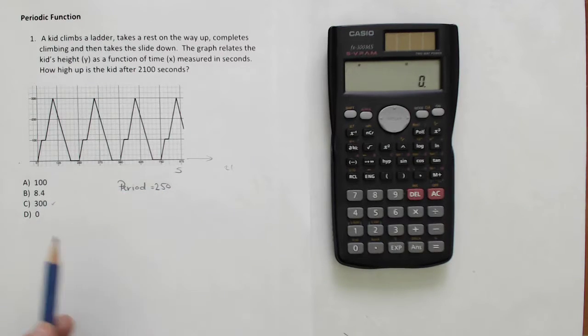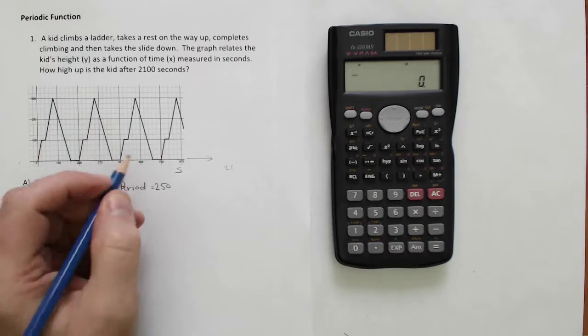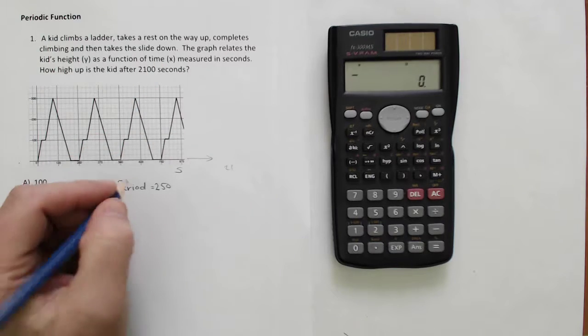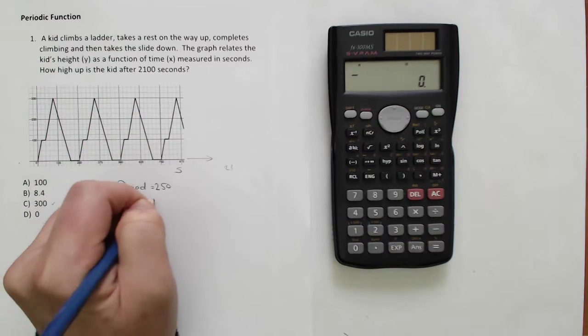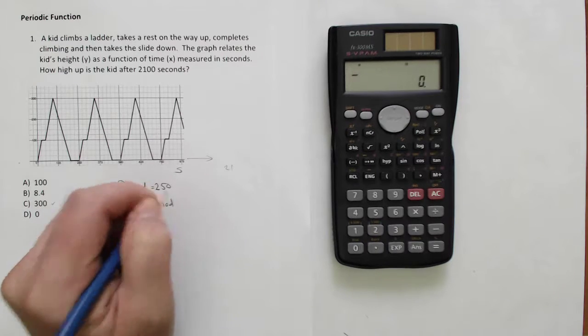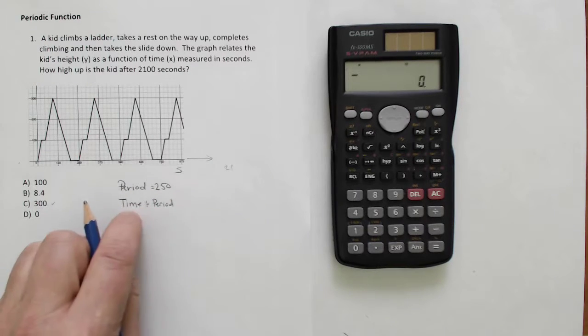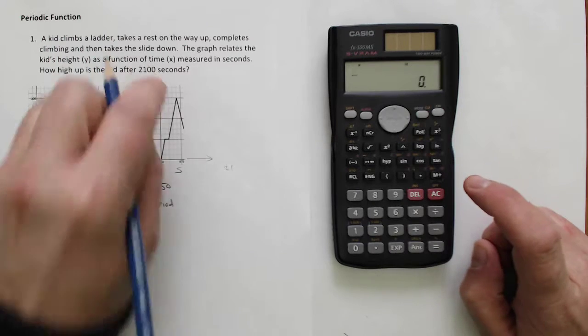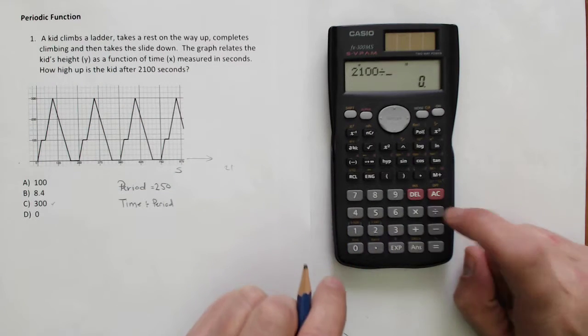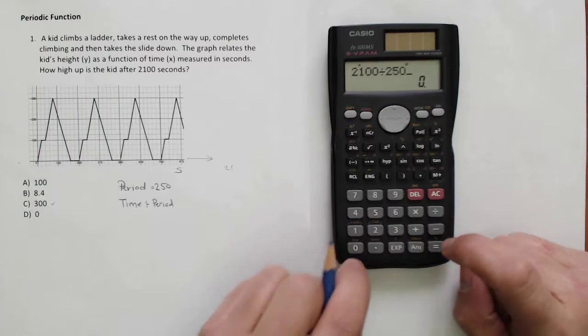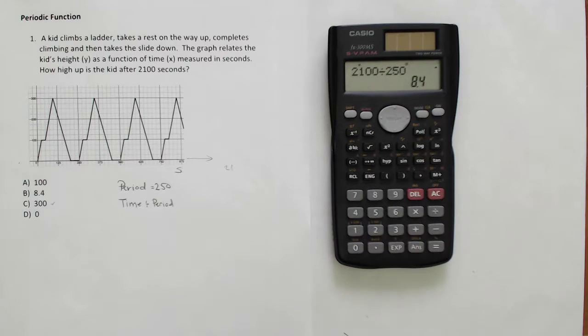Now, the next step is easy. We take the amount of time and we divide that by the period. We figure how many times can we fit a full period into the amount of time we have. So we have 2100 seconds, and we're going to divide that by 250. When we do that, we get 8.4.